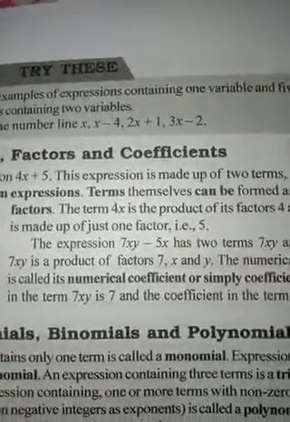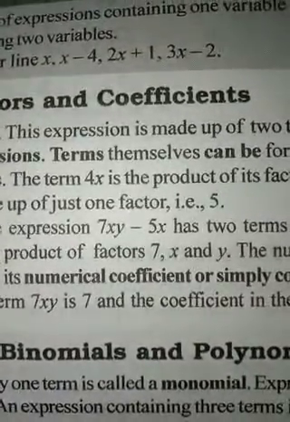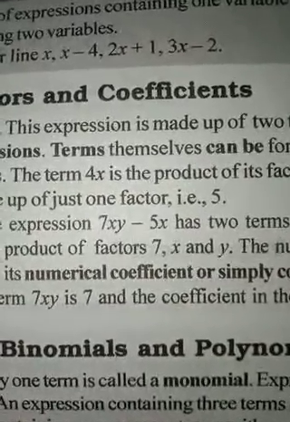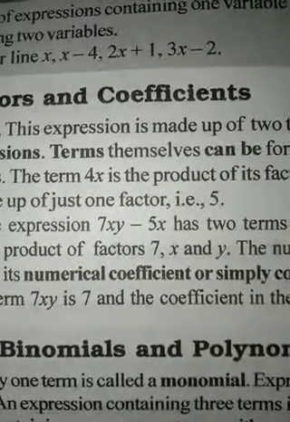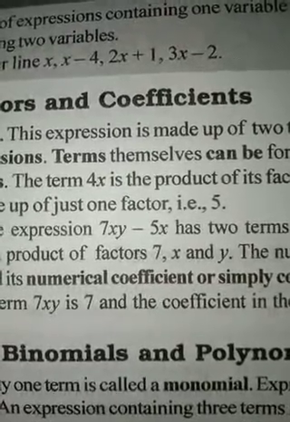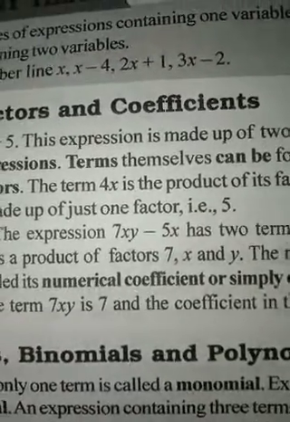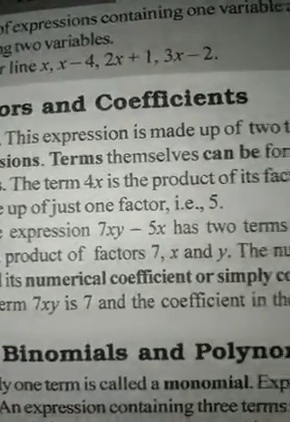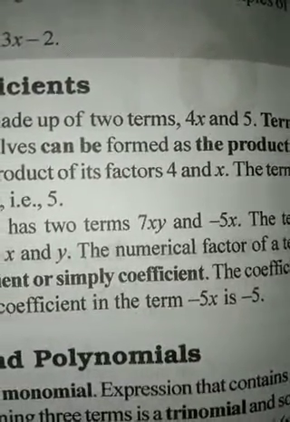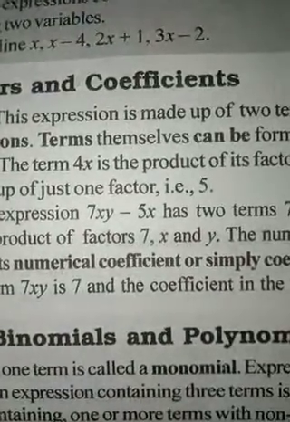Then what do you mean by coefficient? If I take 7xy minus 5x, it has two terms. What are the factors for 7xy? 7, x and y are the factors. What are the factors for minus 5x? That is minus 5 and x. Here if I consider 7xy, what is the coefficient? The numerical factor of a term is called its numerical coefficient.